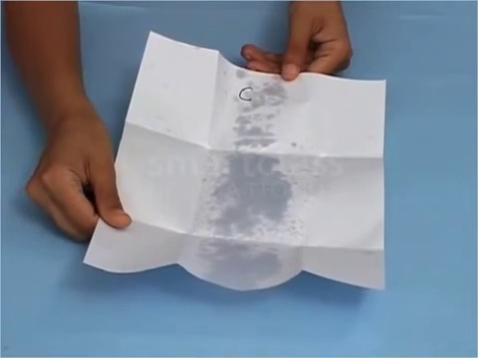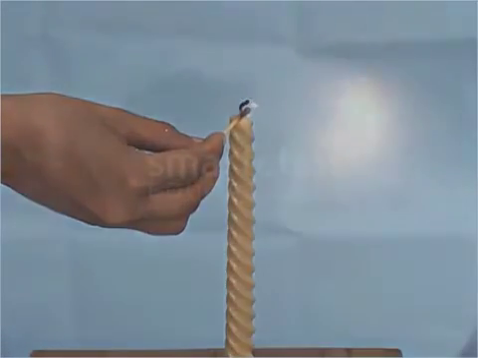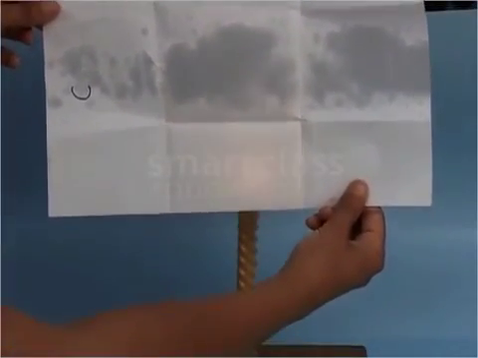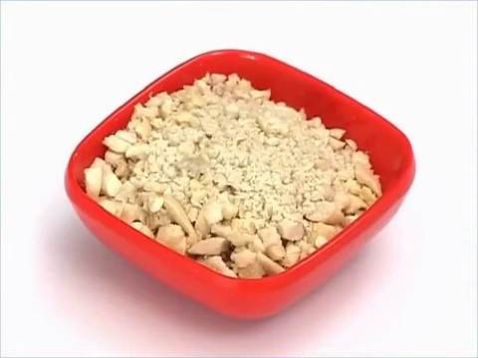Are these patches oily? Light a candle and hold it against the light. What do you observe? A very faint light passes through the oily patch. An oily patch on the paper confirms the presence of fat in food item. Therefore, we can conclude that cashew nut contains fat.